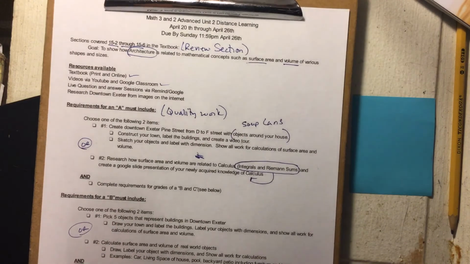And then this is an or, you can just choose to pick a surface area and volume of real world objects. Draw and label your object with dimensions and show all work for calculations. Examples are like a car. Do the volume of the car, and you would cut it into chunks. You do the front of the car, and then the middle of the car, and then the back of the car, and then you do the wheels separately. So you would make it in chunks and do the surface area and volume.